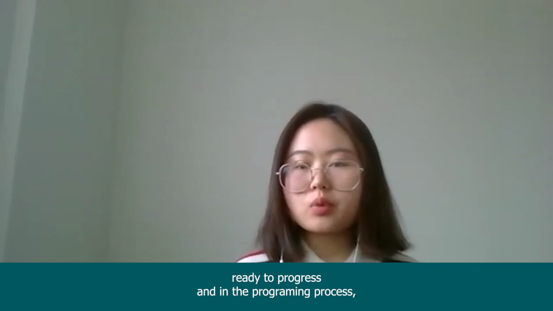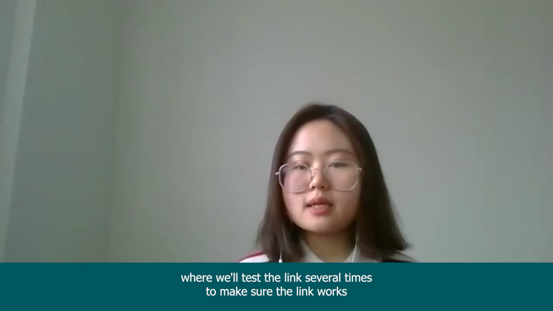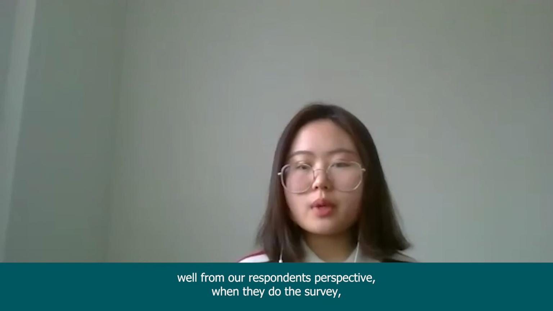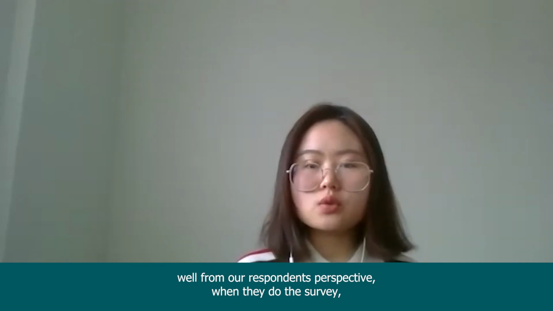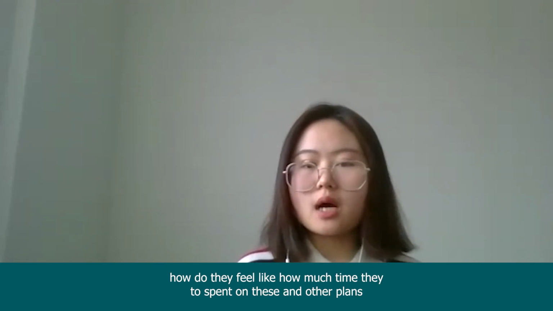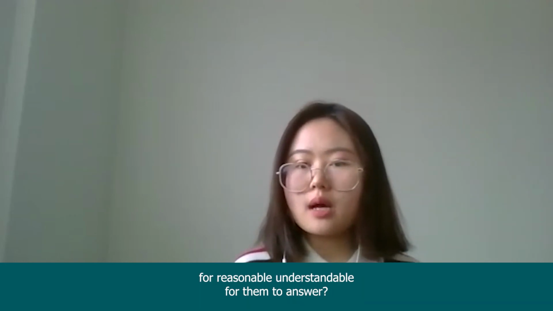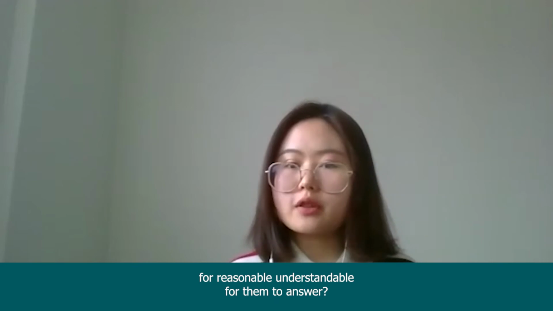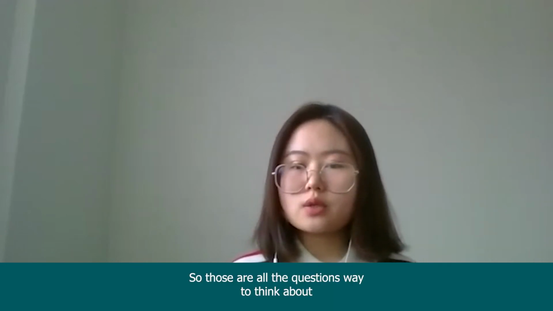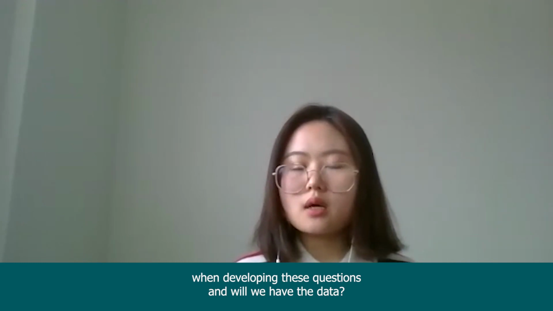And in the programming process, we will test the link several times to make sure the link works well from a respondent's perspective. When they do the survey, how do they feel, how much time do they need to spend on this, and are the questions reasonable? Is it understandable for them to answer? Those are all the questions we need to think about when developing this questionnaire.